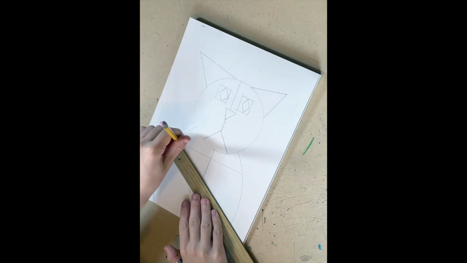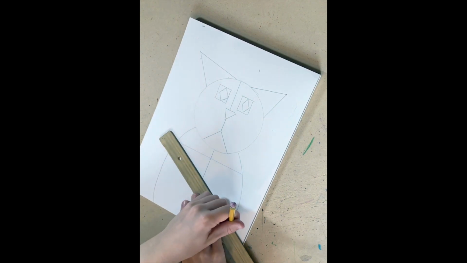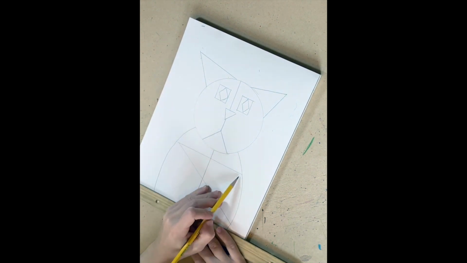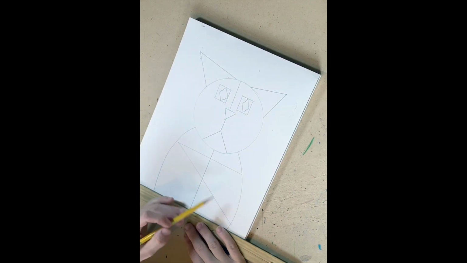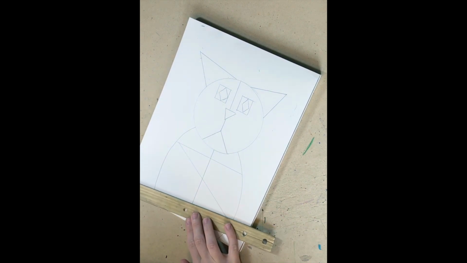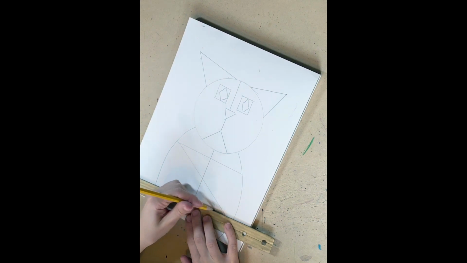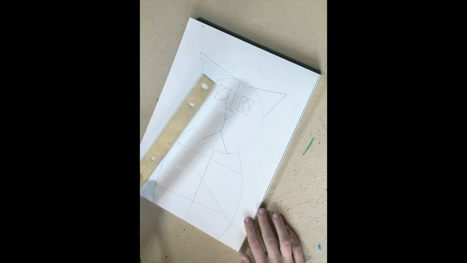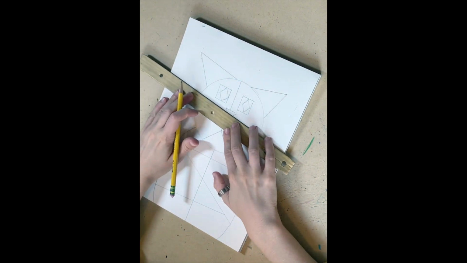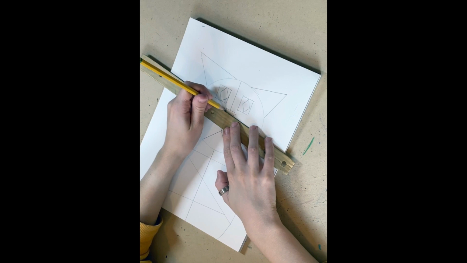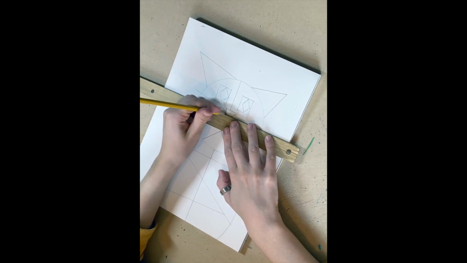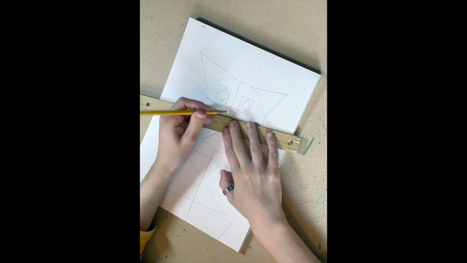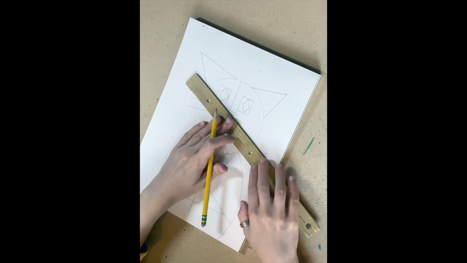And I'm going to draw different types of lines. We have a horizontal, diagonal, and another diagonal of our cat. And now I'm going to draw the lines for the whiskers.